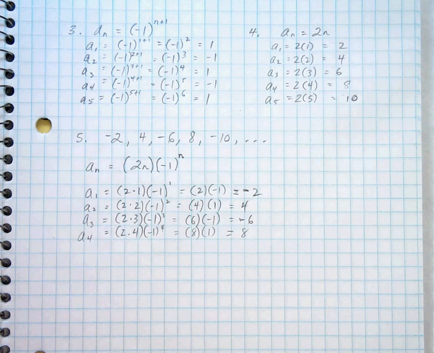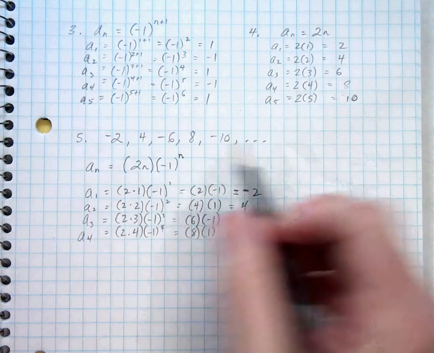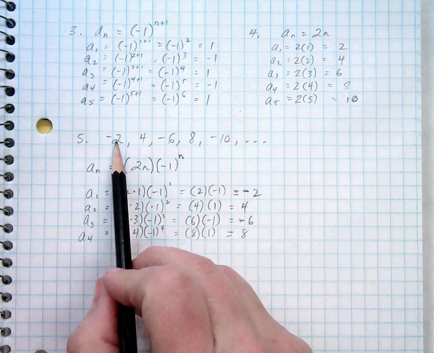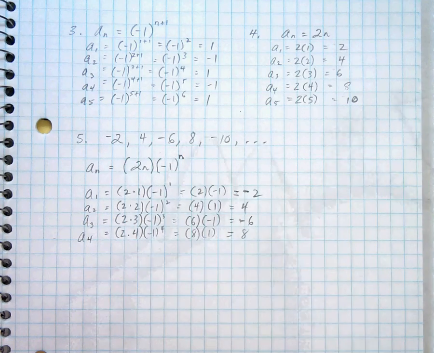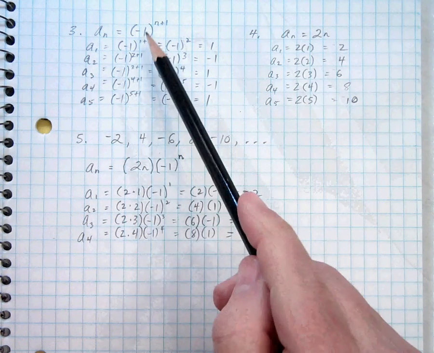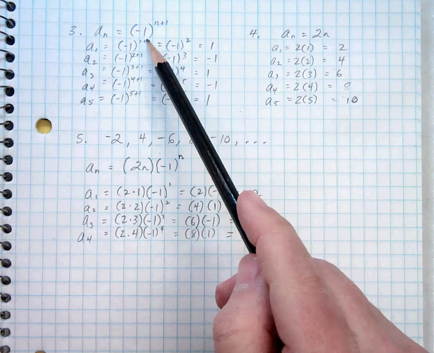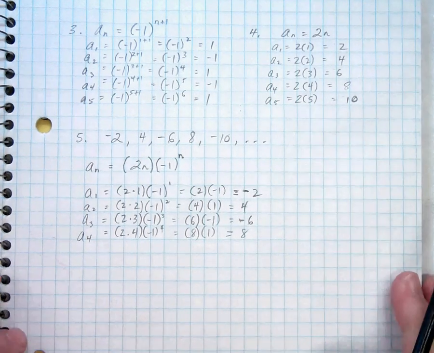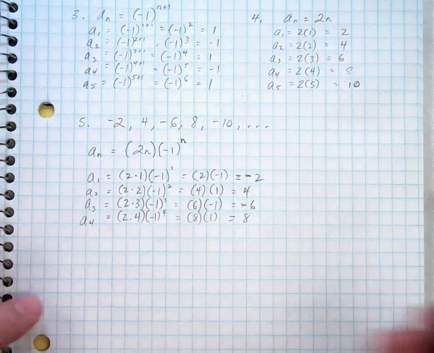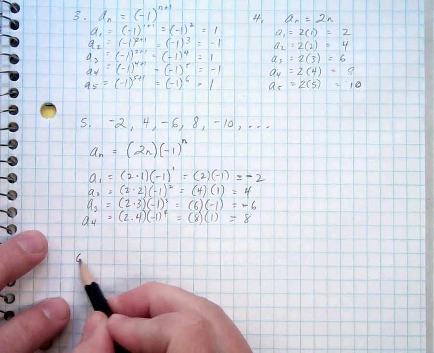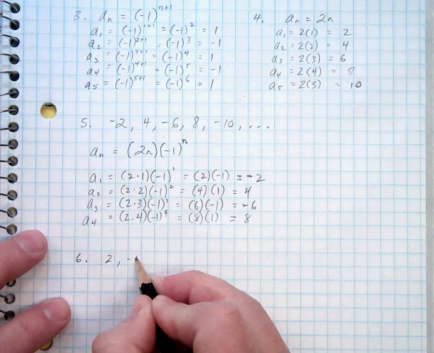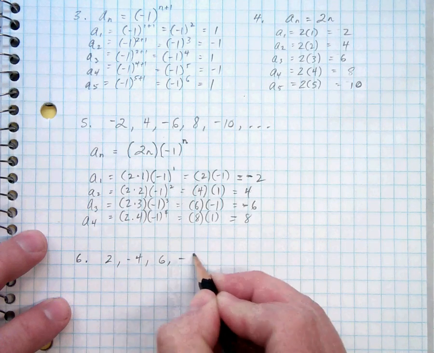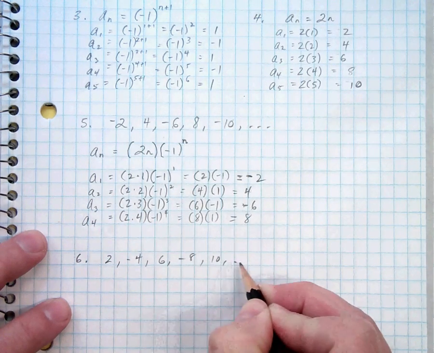All right, what if instead I wanted it to be positive 2, negative 4, positive 6, negative 8, and so on? Well, then I would use this rule instead. I would multiply by this rule. So 2, negative 4, 6, negative 8, positive 10, on and on and on.